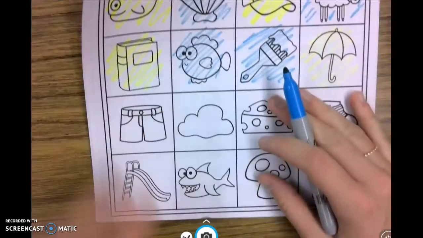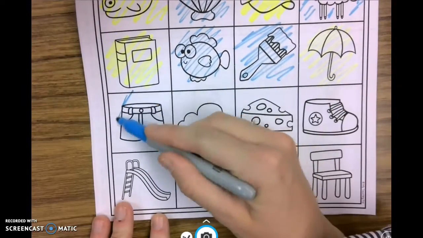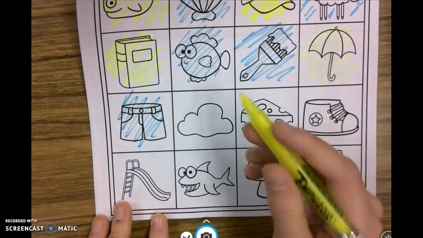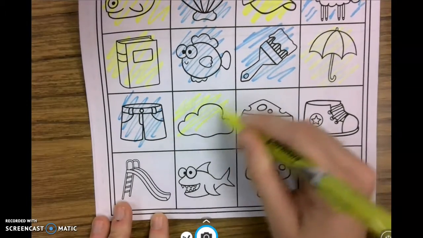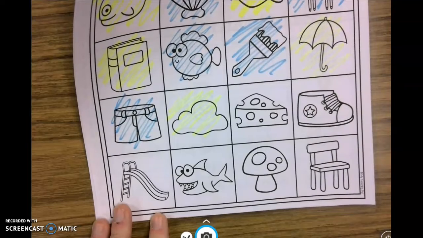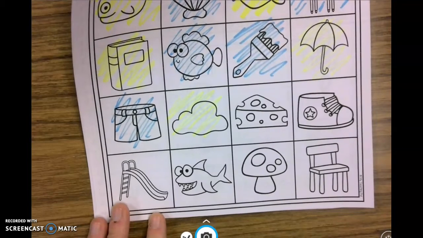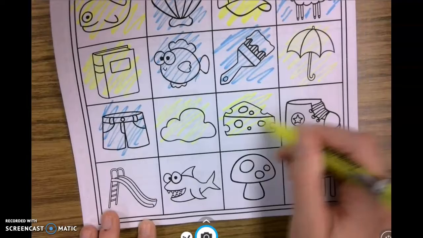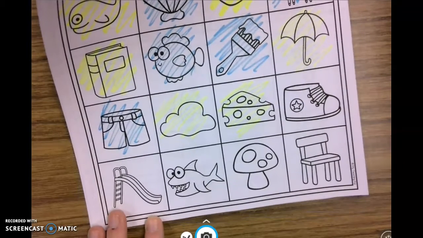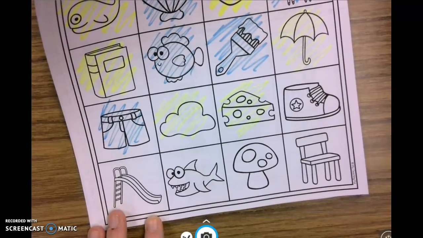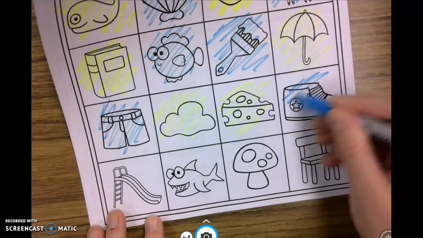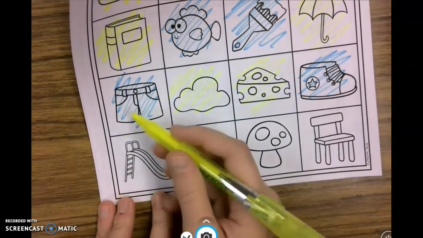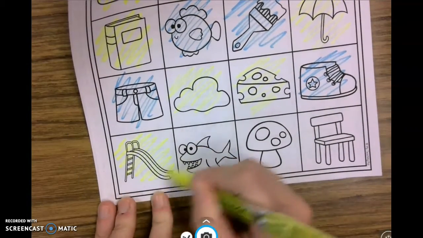Let me pull this up a bit so you can see it. Shorts. Cloud. I don't hear a sh. That'll be yellow. Cheese. No, that's a different digraph, so that would be yellow as well. Shoe. I hear a sh. And then slide. Nope, that's an SL blend.